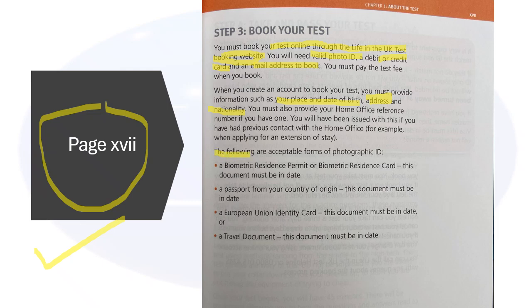The following are acceptable forms of photographic ID. Number one, a biometric residence permit or residence card. This document must be in date. So please make sure you do not use expired documents because they will not be accepted. You will waste your money. A passport from the country of origin.